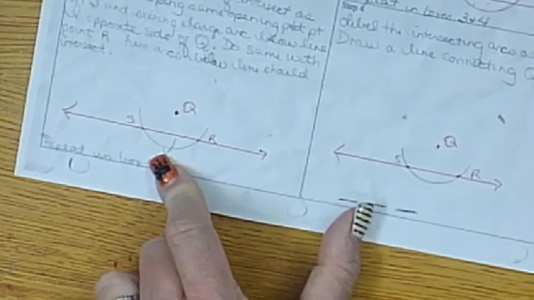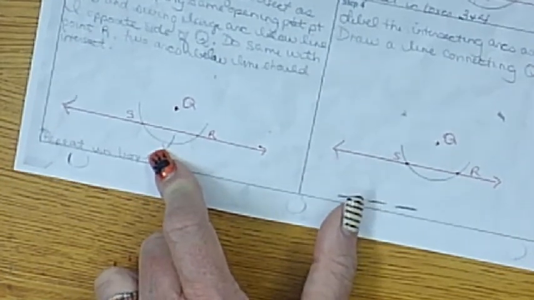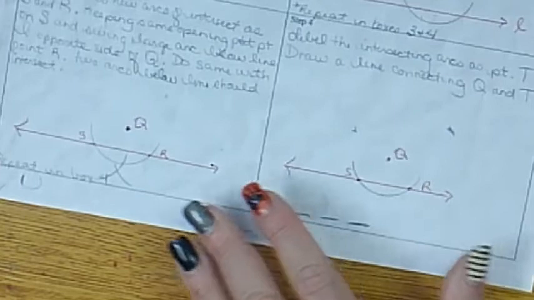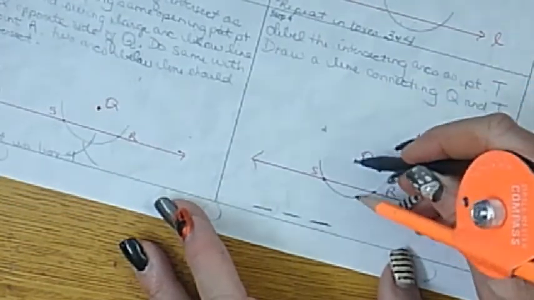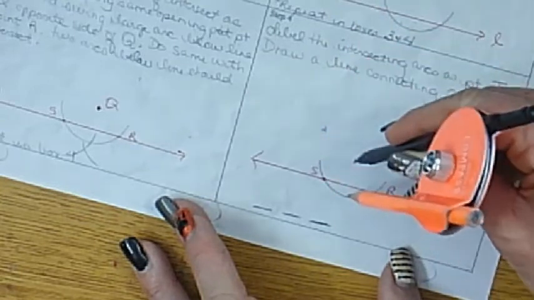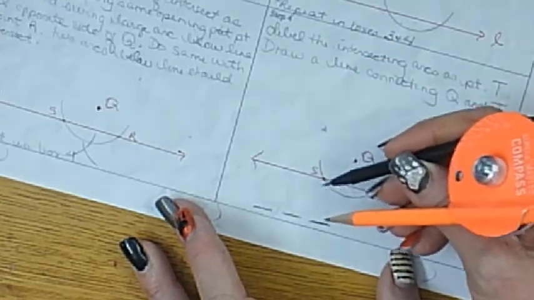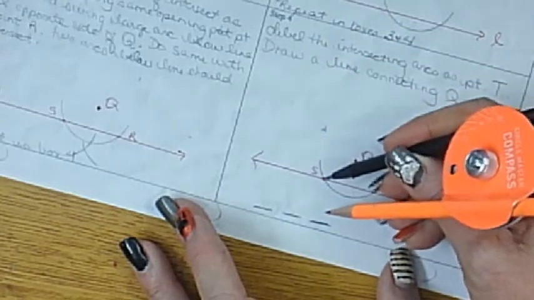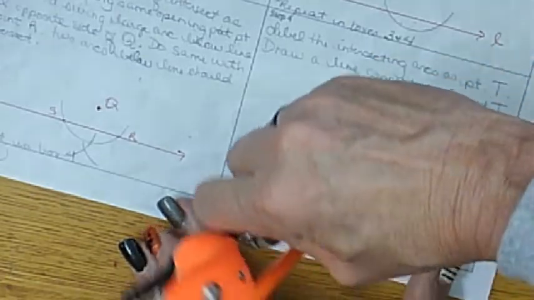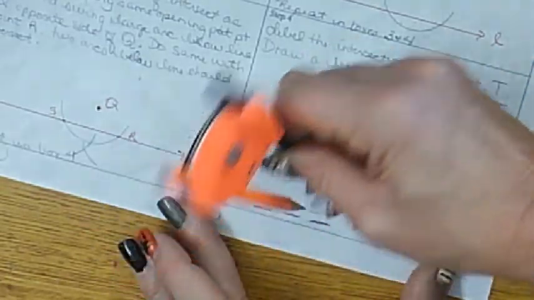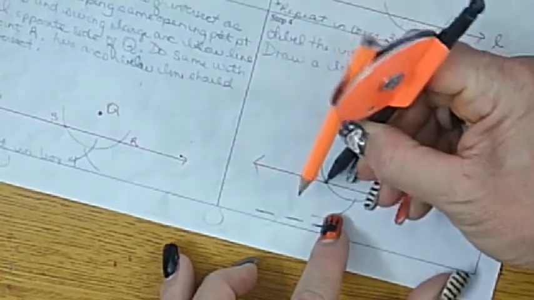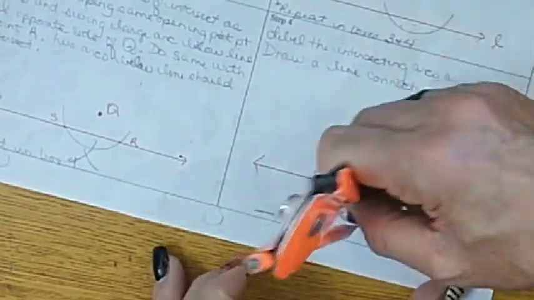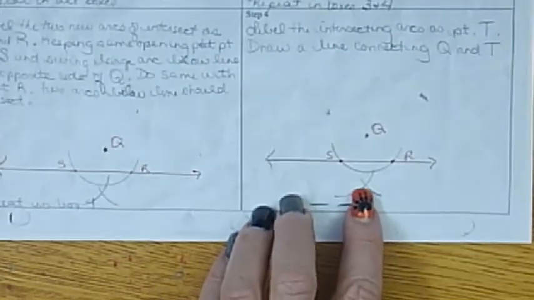So I'm going to practice that same thing in box 4. If you didn't catch that, watch what I'm doing in box 4, because you're going to do it in 3 and 4. Whatever opening I made the original arc with, I'm keeping that same opening, but now I'm moving the point to S, and I'm swinging so it makes an arc below the line, opposite side of Q. Now I move over to R and do the same thing, so that it crosses below the line.